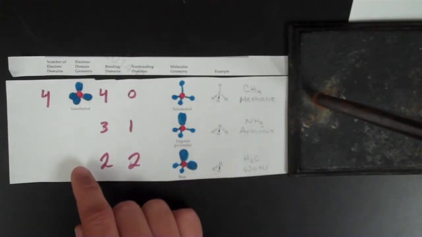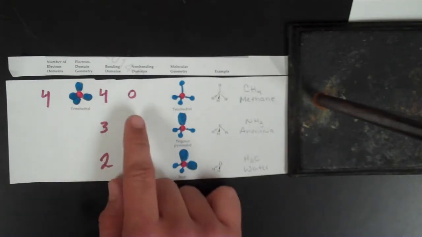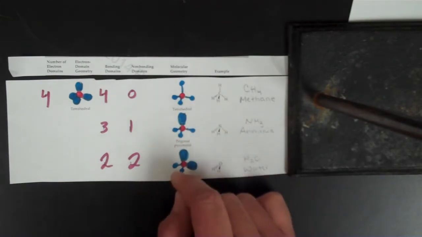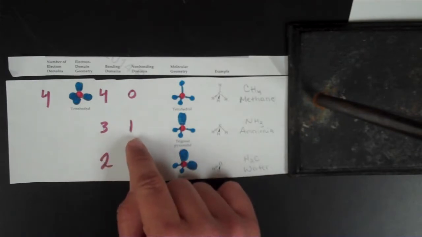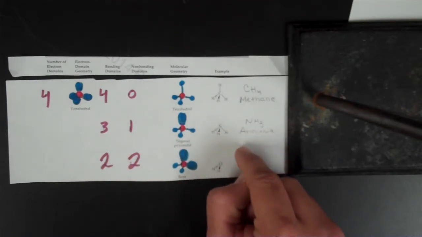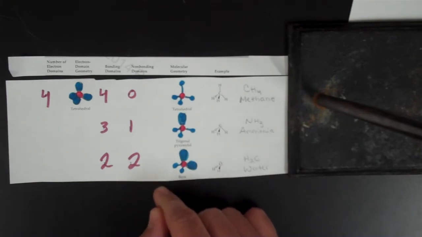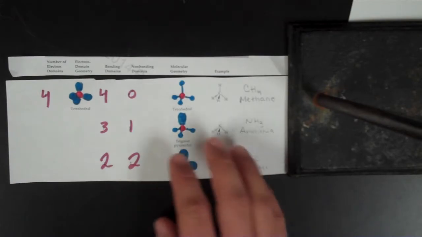The last shape in the VSEPR model chart is a tetrahedral. It has 4 bonding domains with 0 non-bonding domains, such as CH4 or methane. There is also a trigonal pyramidal with 3 bonding domains, 1 non-bonding domain, known as NH3, ammonia. There is also a bent version of trigonal pyramidal. It has 2 bonding domains with 2 non-bonding domains, such as H2O.